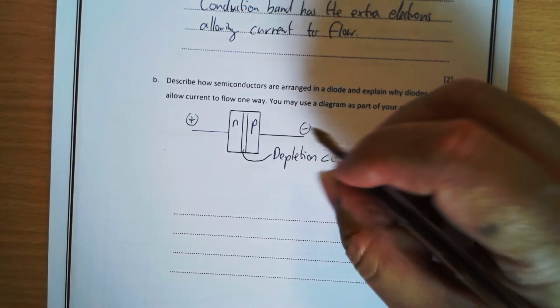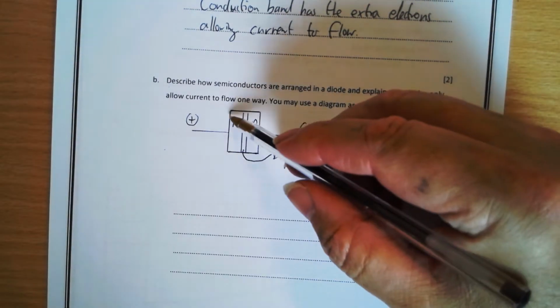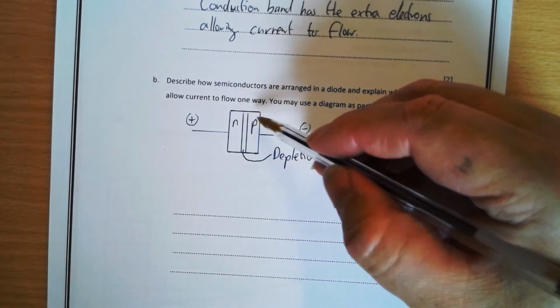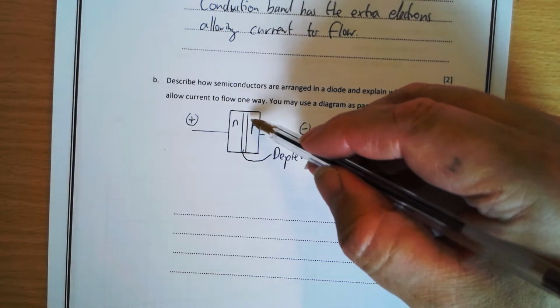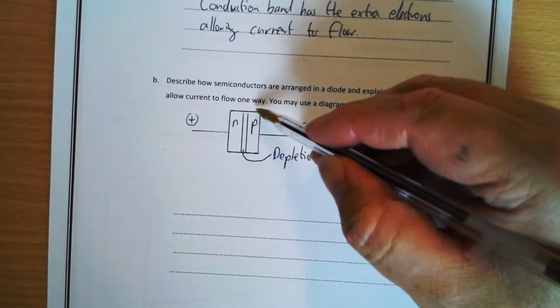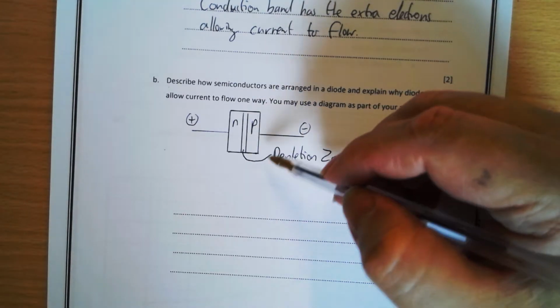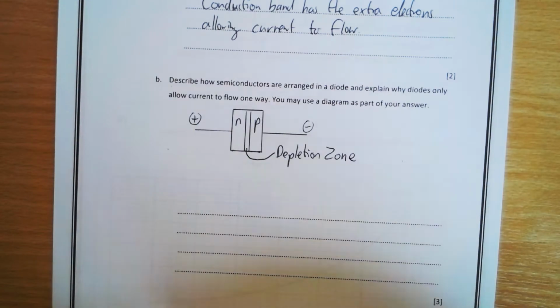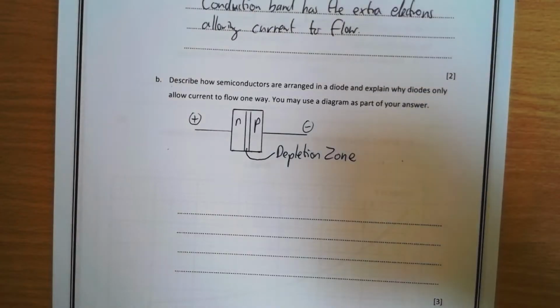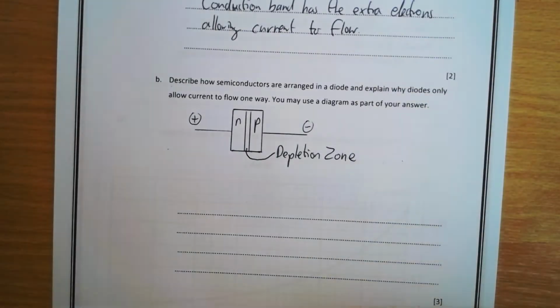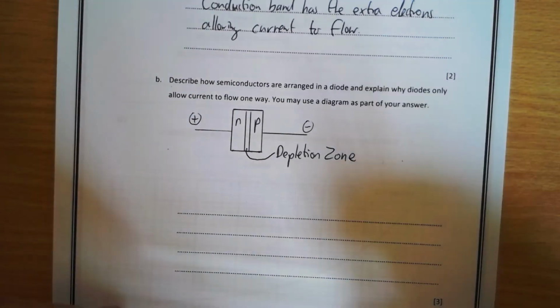So what's happened here is all the excess electrons from the n-type have basically filled in the holes created by having too few electrons in the p-type semiconductor, and you've ended up with just ordinary semiconductor, which is insulating, and therefore there's no charge carriers. It's depleted of charge carriers, so we call it a depletion zone. Okay.